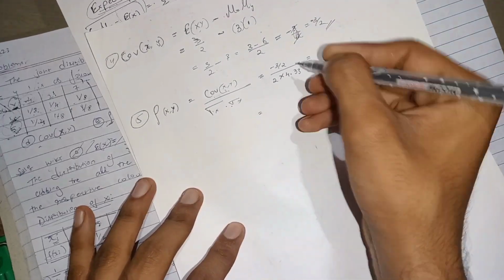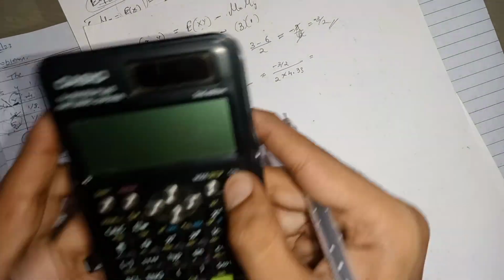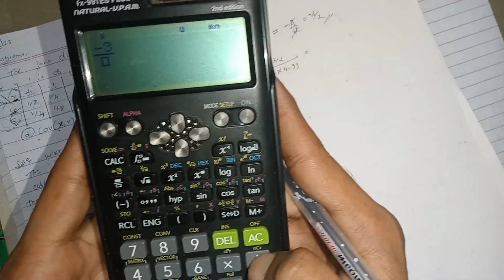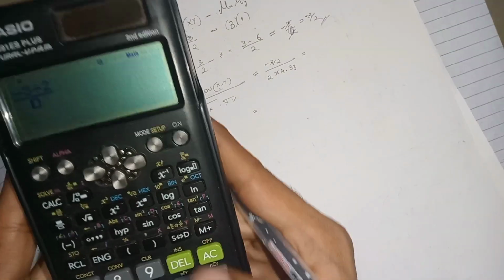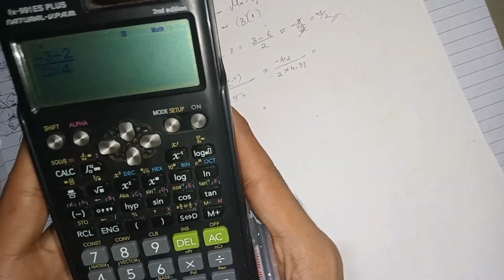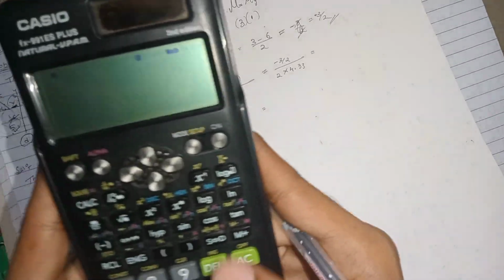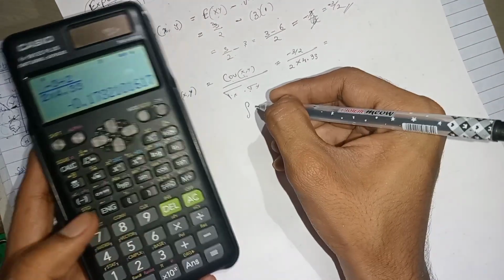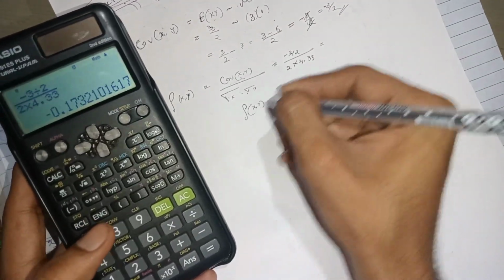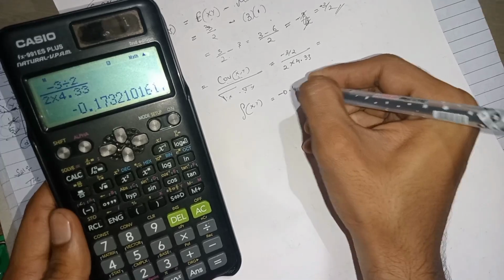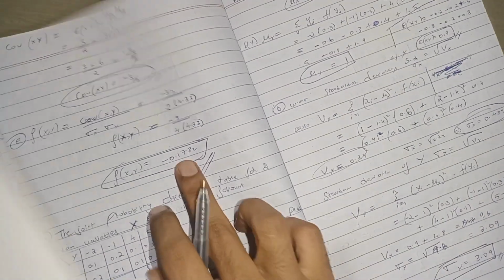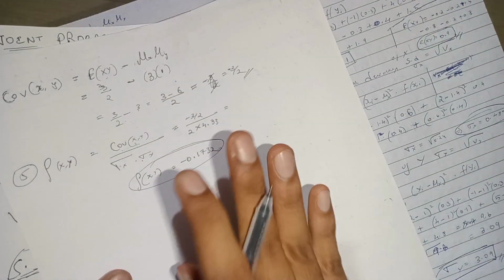We shall solve it in the calculator: minus 3 by 2 divided by 2 into 4.33. The correlation, rho of X comma Y, is equal to minus 0.1732. We verify it: minus 0.1732, yes, your answer is correct.